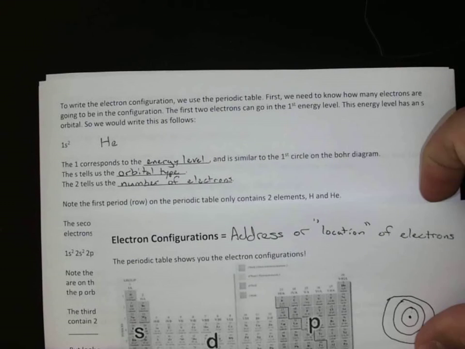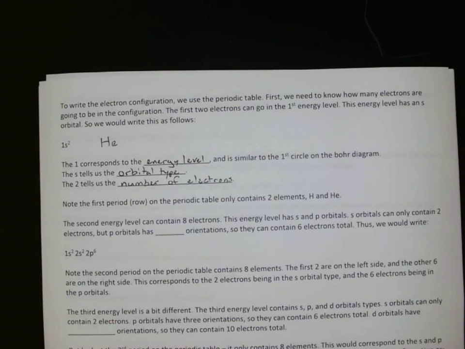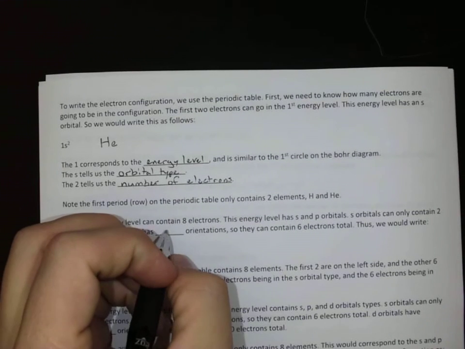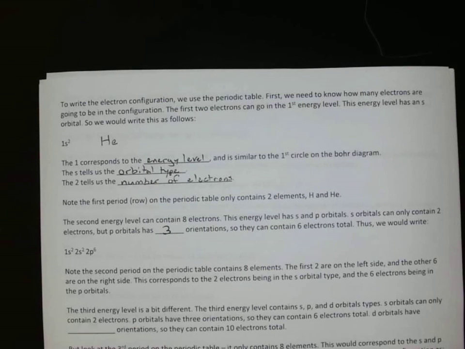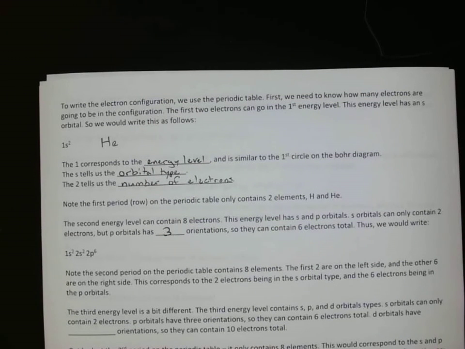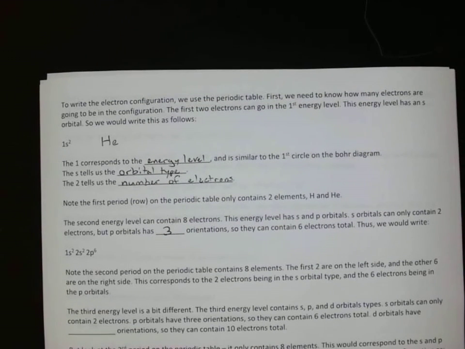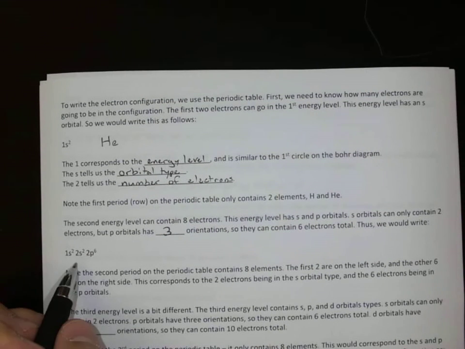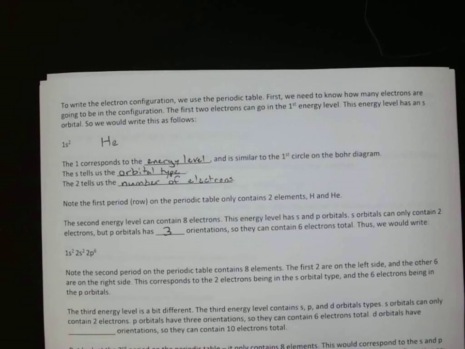All right, now let's go on to the second row. So the second energy level, we said, can contain 8 electrons. This energy level has S and P orbitals. S orbitals can only contain 2 electrons, but P orbitals have 3 orientations, so they can contain 6 electrons. So then we would write our electron configuration like this. First, we fill in the lowest energy level first, so our 1s with 2 electrons.